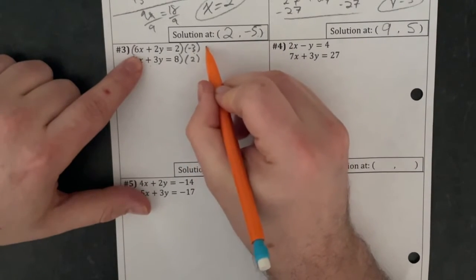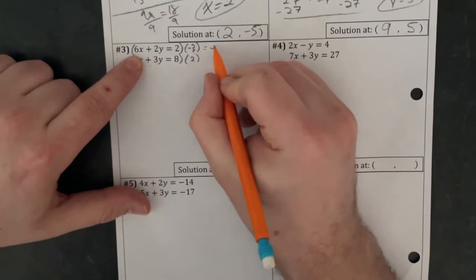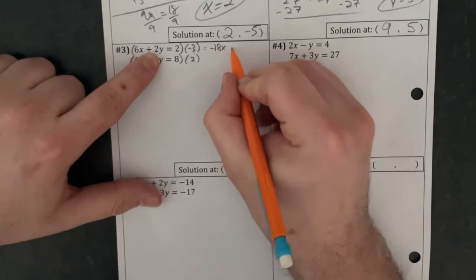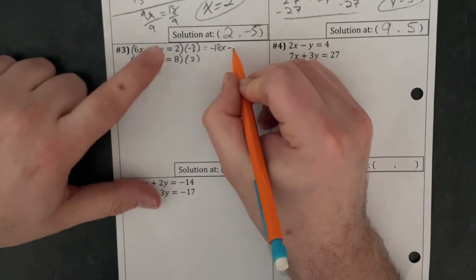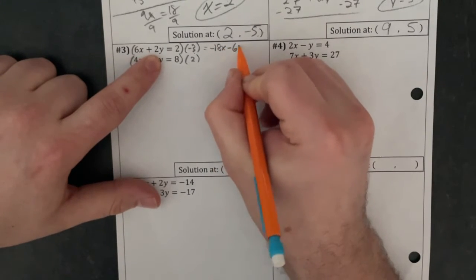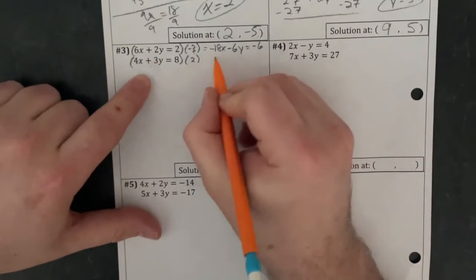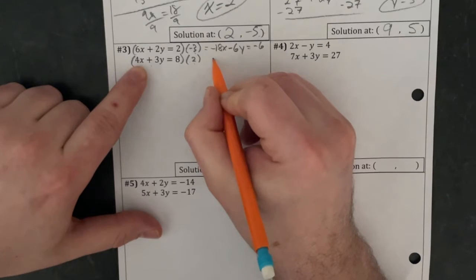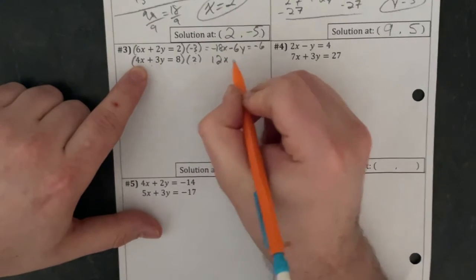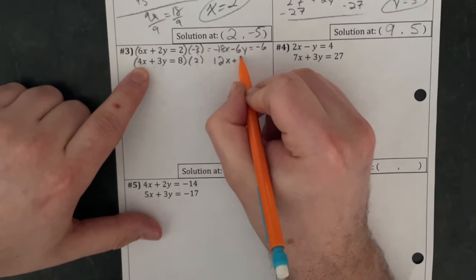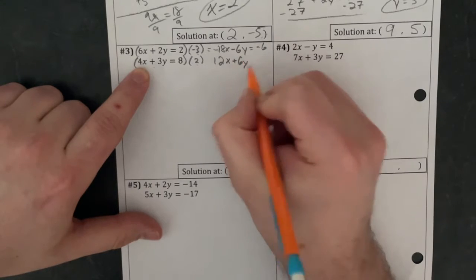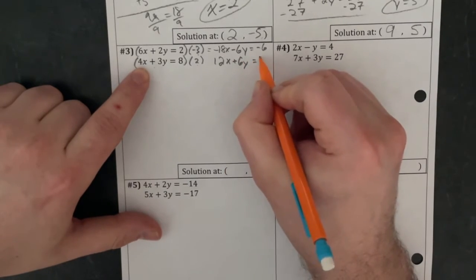So I'm going to say, all right, this is going to be equal to, I have negative 18x plus negative 6y equals, and then negative 6. My second equation is going to be 12x plus, and then I have 6y equals 16.